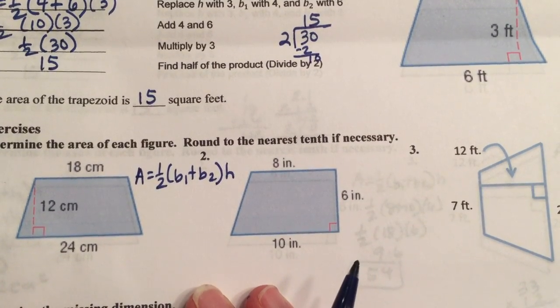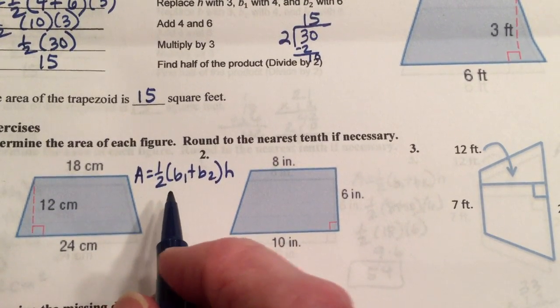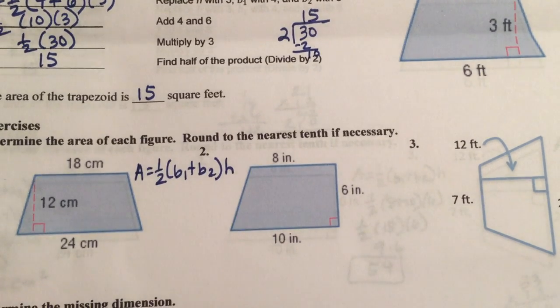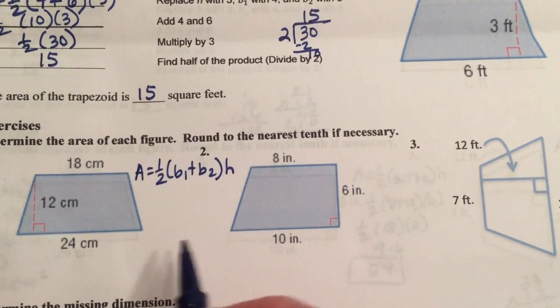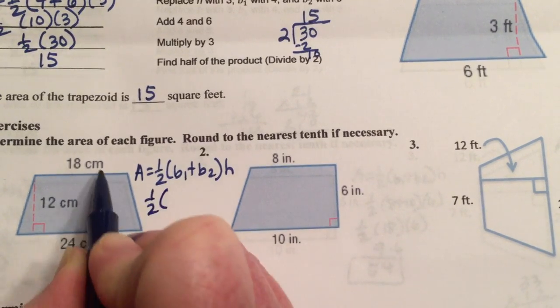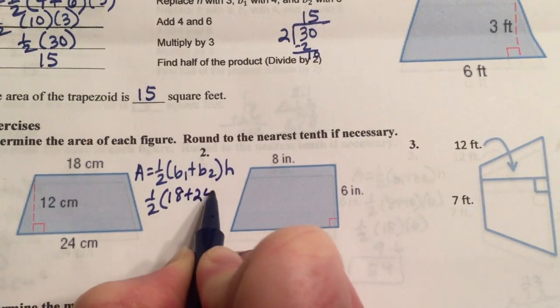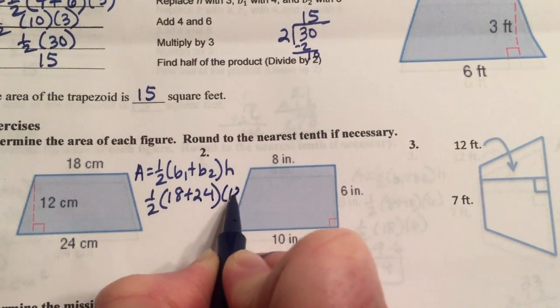And so if you write the formula down every time, it's really a lot safer. You won't forget things like the 1/2, especially in the triangle and trapezoid formulas. Okay, so plug in what we know. The bases are these sides because they're parallel. 18 plus 24 times the height, which is 12.